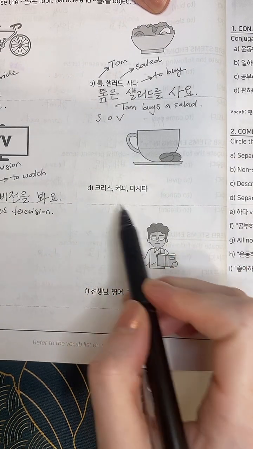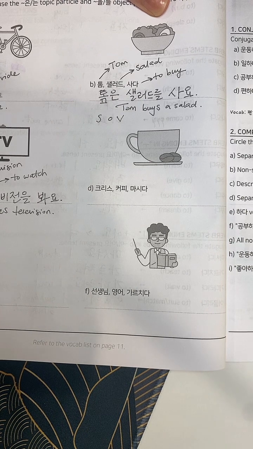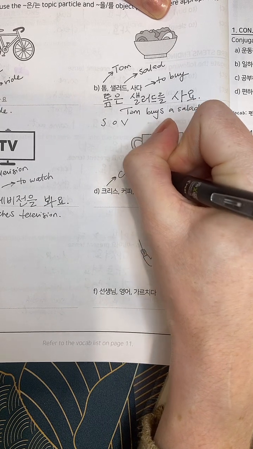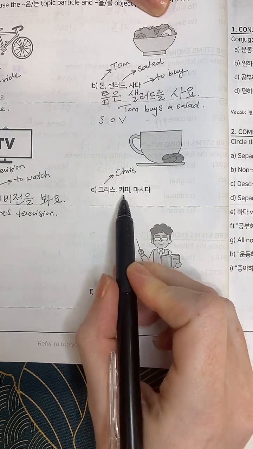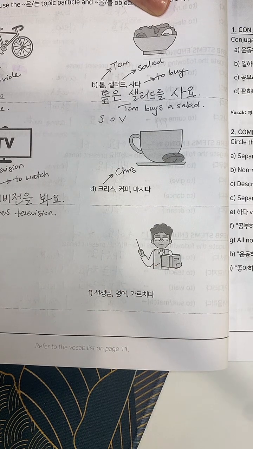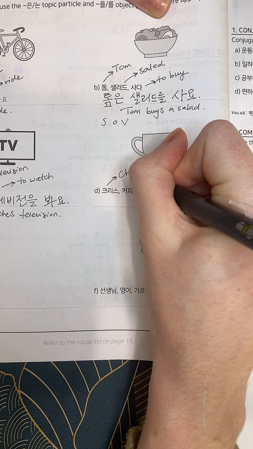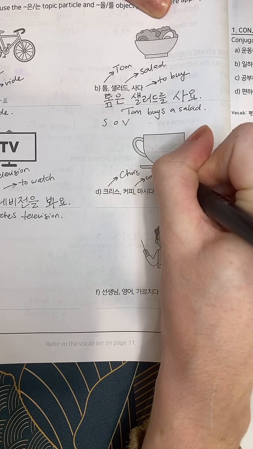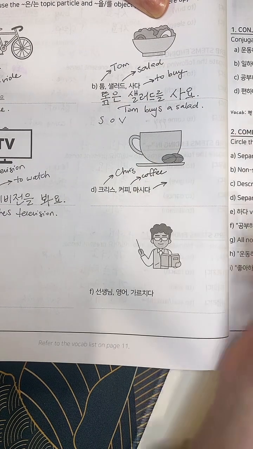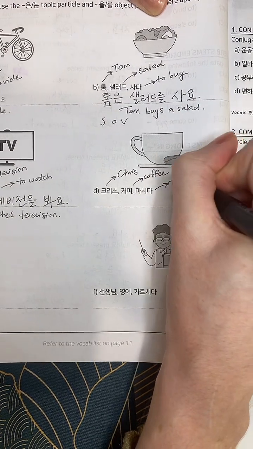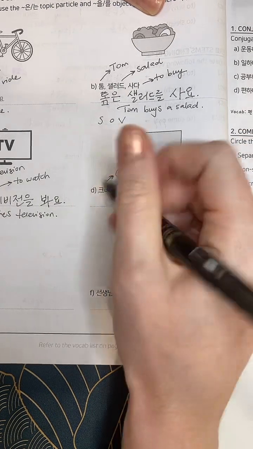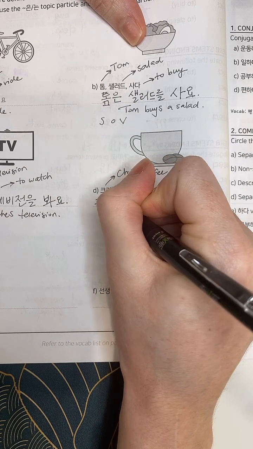Okay. D. 크리스 커피 마시다. So 크리스 is a name, Chris, right? 커피. Anyone know what 커피 is in Korean? It is, of course, coffee. Coffee, yes. And 마시다 means to drink. Okay, so how do we put all this together? First, we start with our subject, which is 크리스.